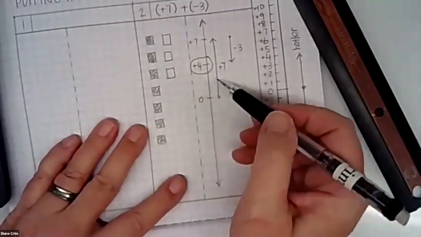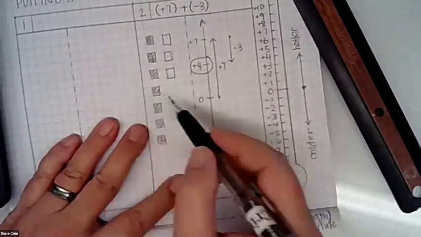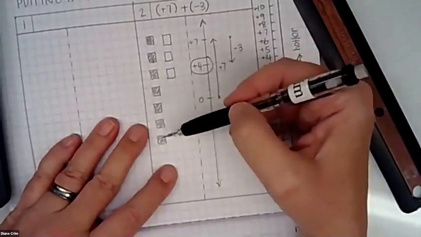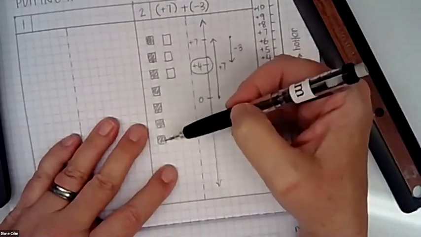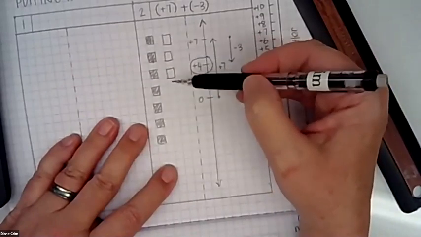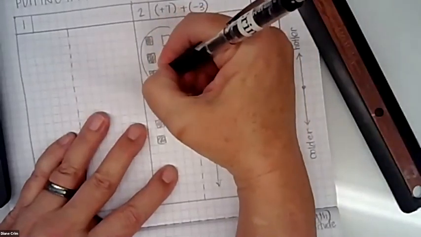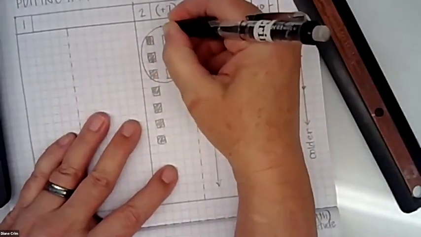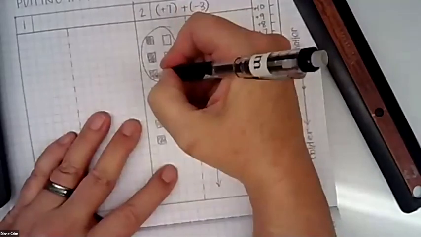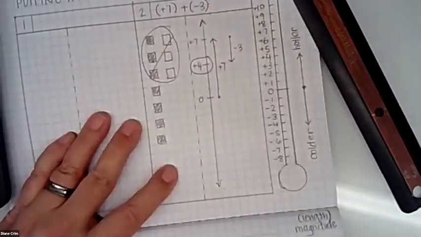Now, let's look over here and see if we can see the same story. Here's the temperature going up 7. Now, some of that hot is being canceled out by those colds. If you have hots and colds mixed together, you can make 0 pairs.